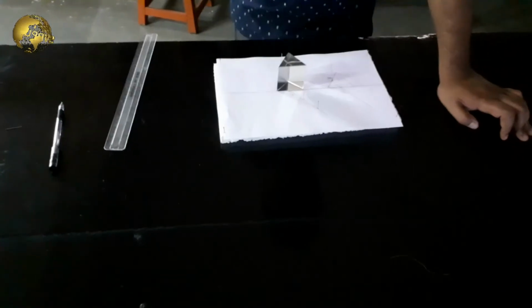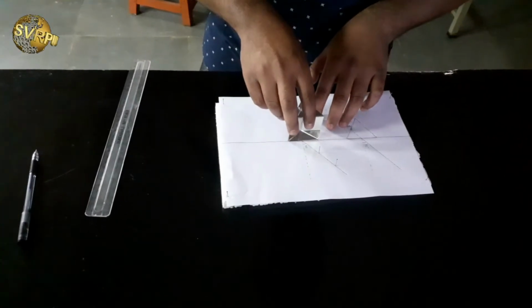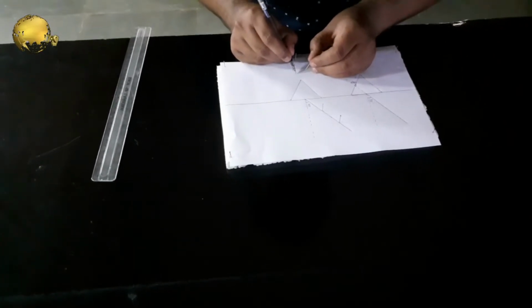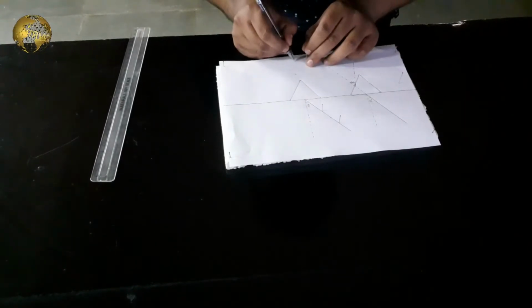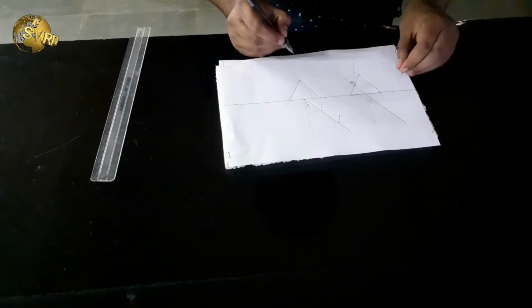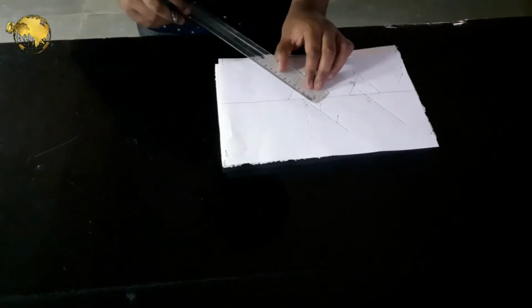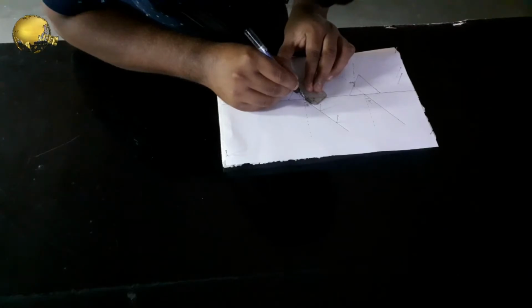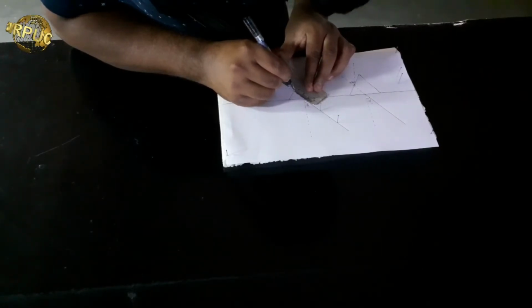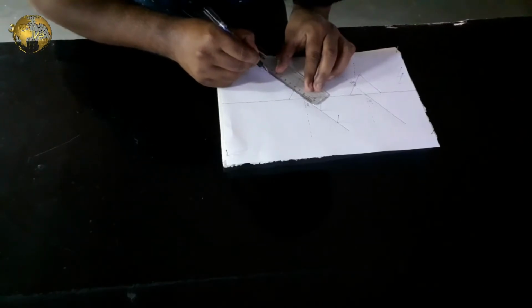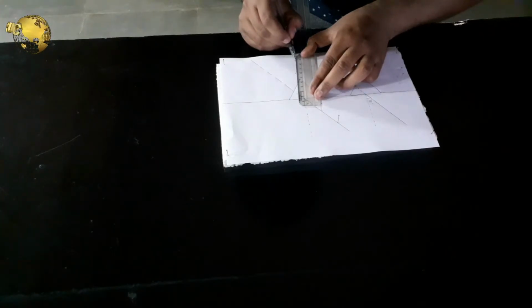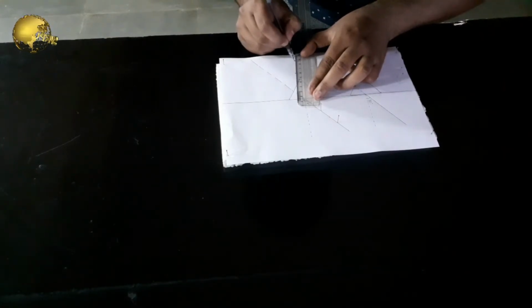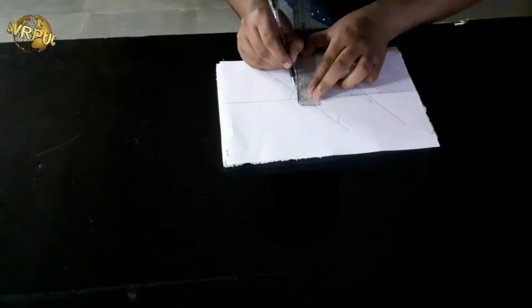Yes. So now let's find out the angle of deviation. You take out the prism, mark the position of the pin. Let's take the undeviated incident light here. Draw a line through the two positions of the pins.